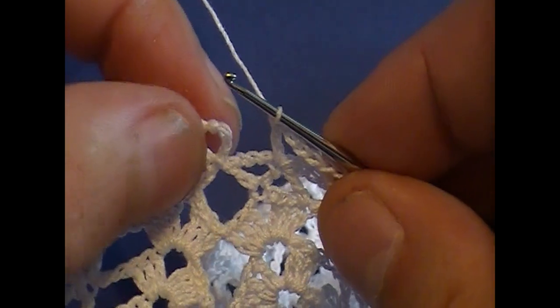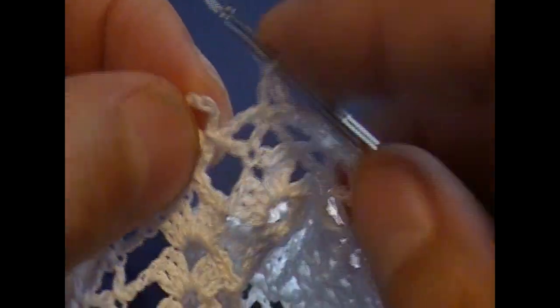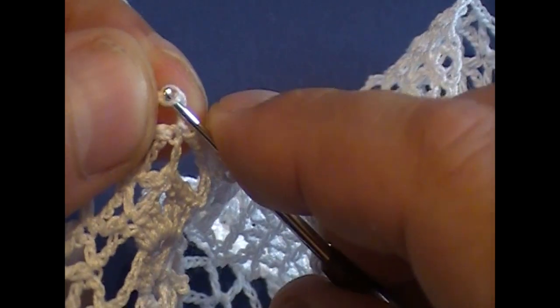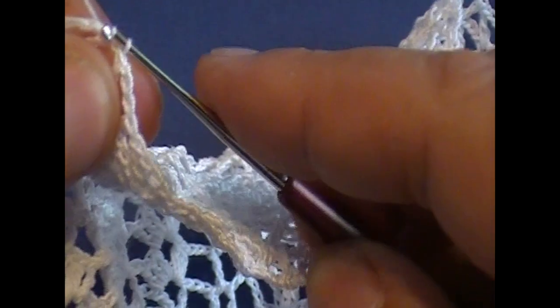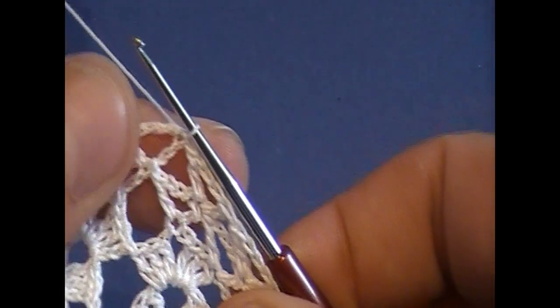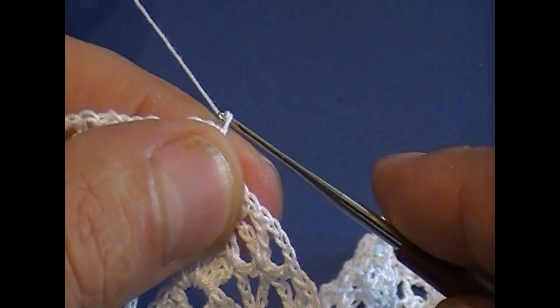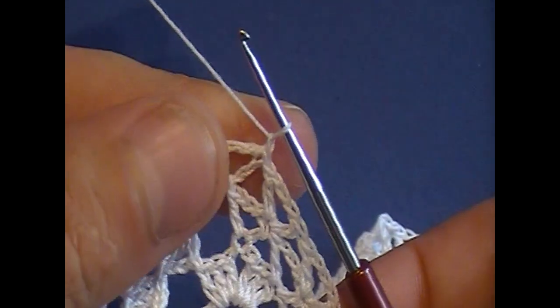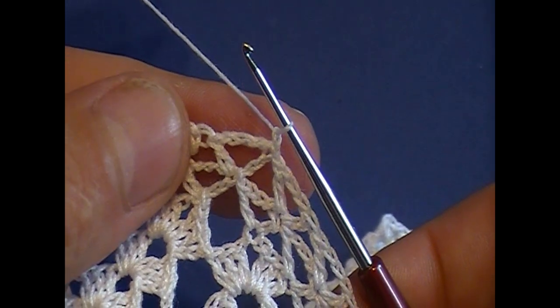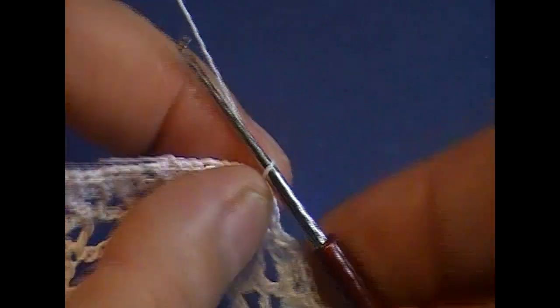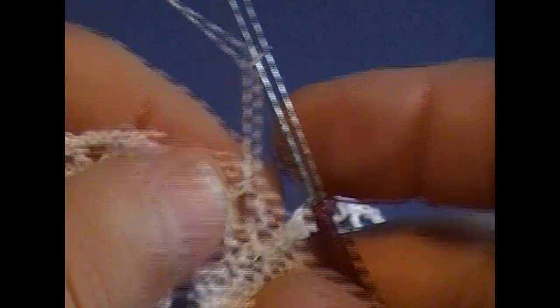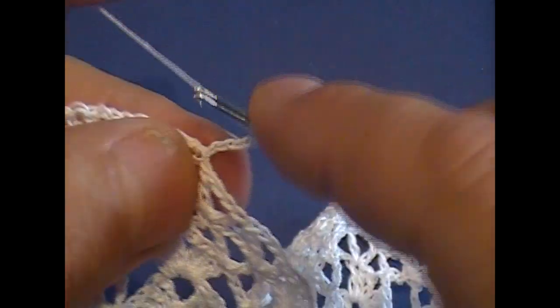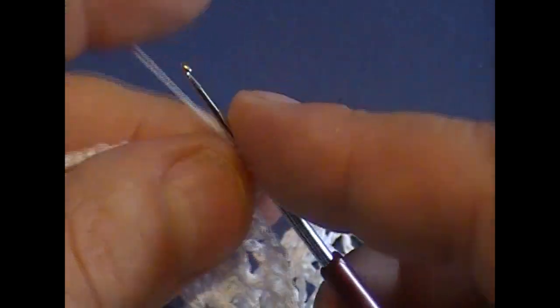So to end round 20 we will slip stitch into the third chain. Now we will start round number 21, which is basically the same as round number 20. So we'll start with a chain 6, and a double crochet into the same space that we slip stitched in, or in the same chain.